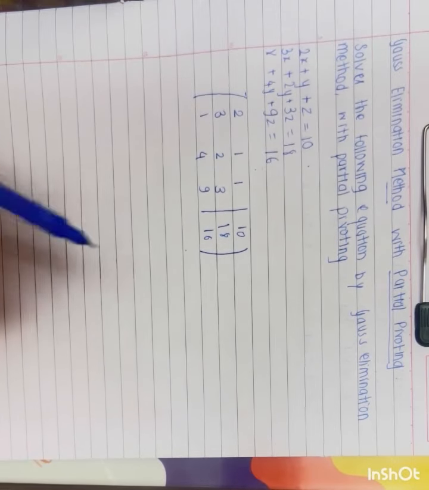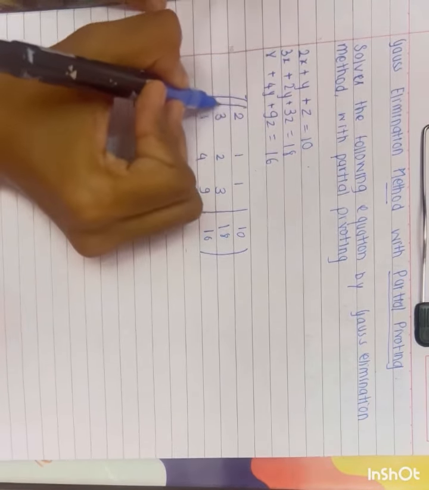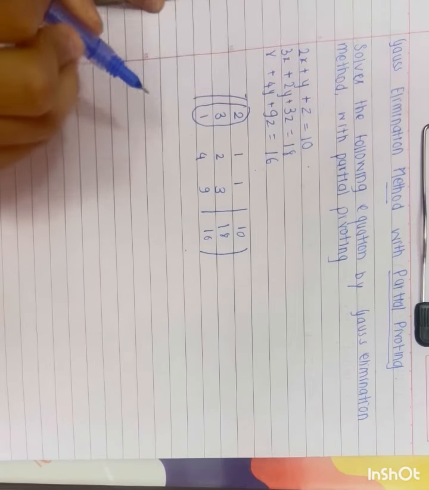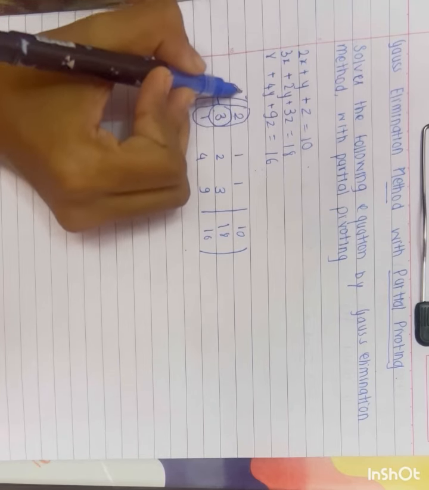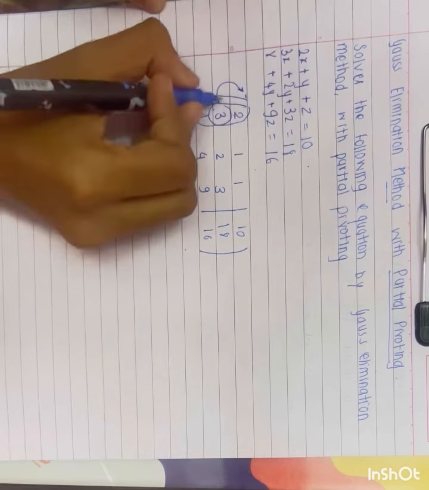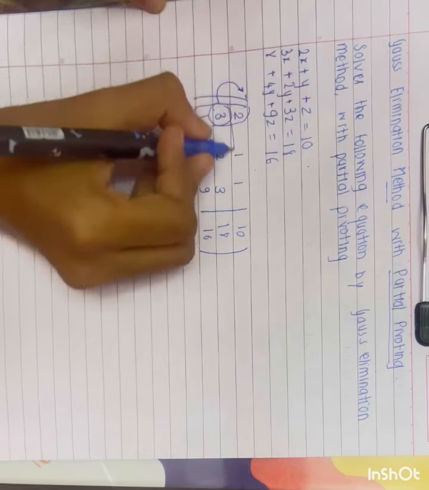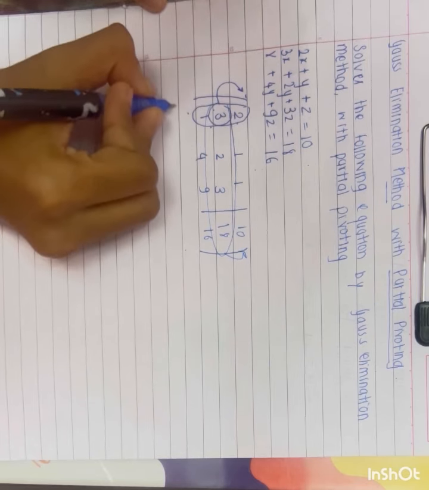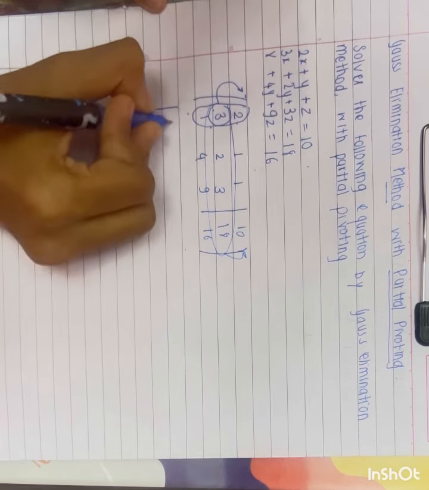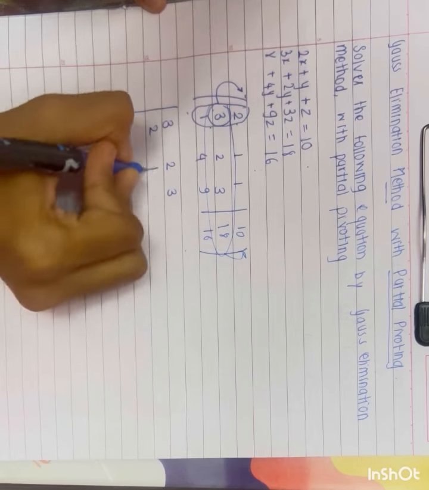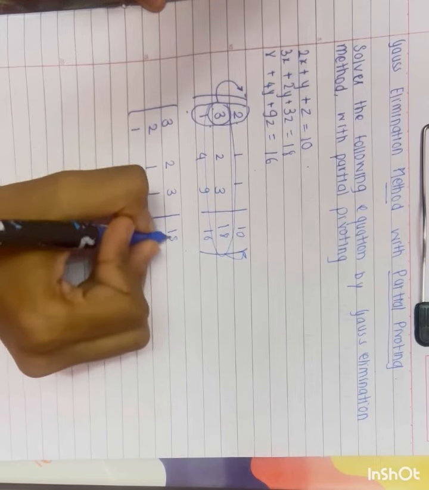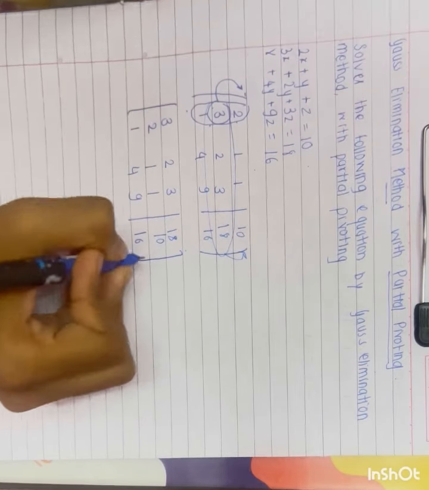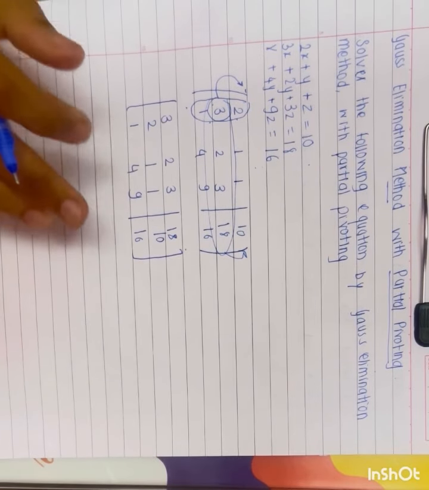Okay, so now in partial pivoting, what we do is we see, from this, which is the biggest, like 2, 3 or 1. 3 is the biggest. So 3 goes to position 1 from here. So this entire row goes to position 1 and this goes down at the place of 3. So we will rewrite it according to partial pivoting: 3, 2, 3, 2, 1, 1, 1, 4, 9, and even this will change. So 18, 10, 16. So this is how we did the partial pivoting.